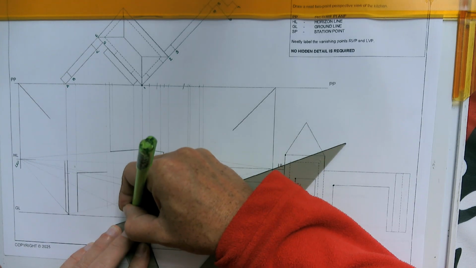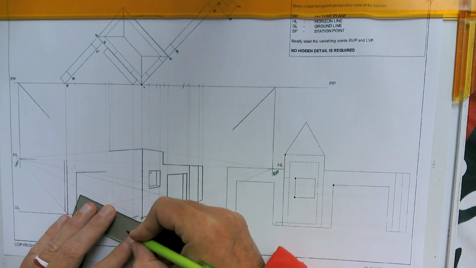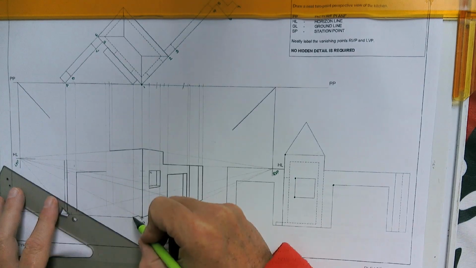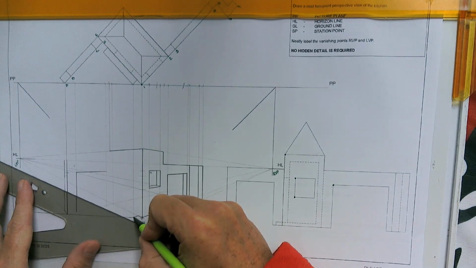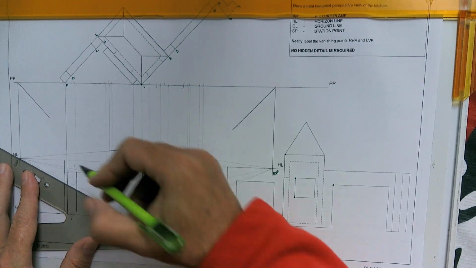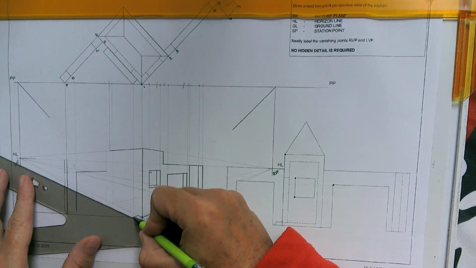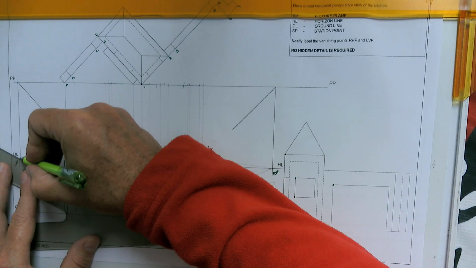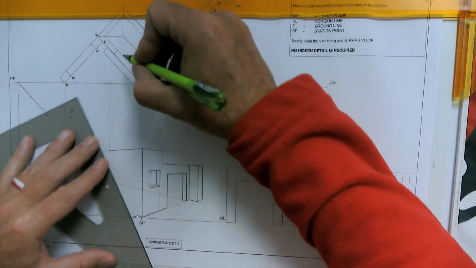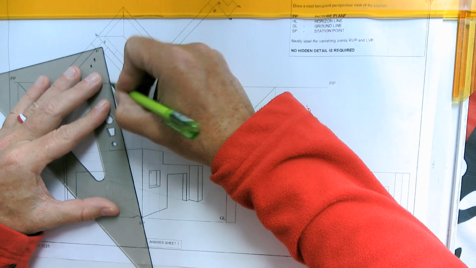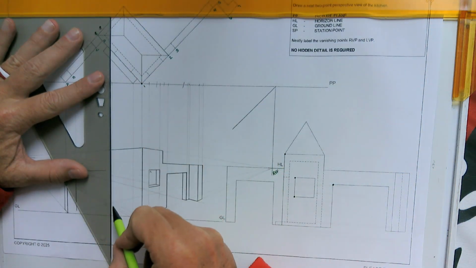So what I'm going to do, nice and simple, I can darken that little V. This point here, take to my left, whoopsie, take it to my left, and I can bring this corner here. Line it up with your SP, where it touches, comes down.